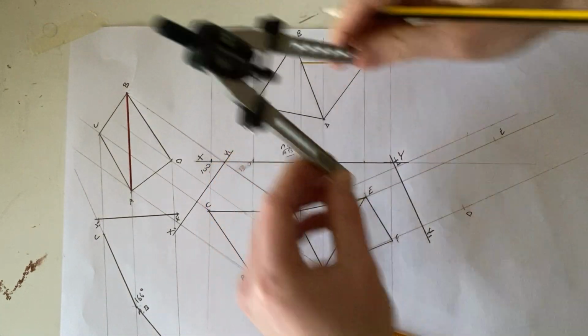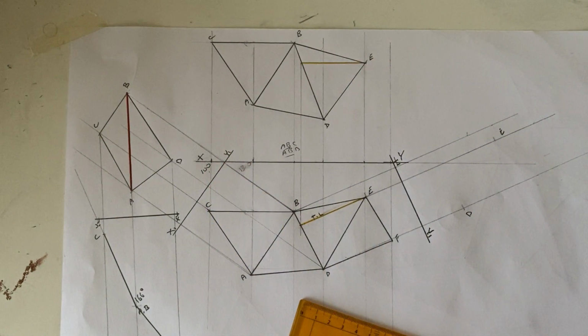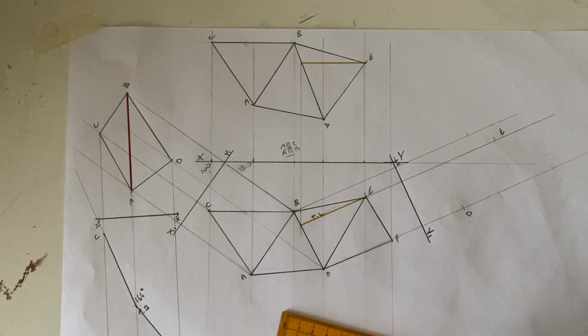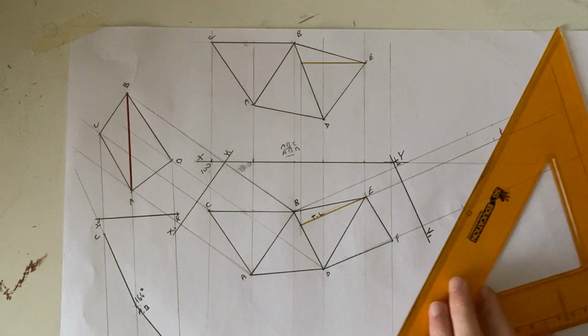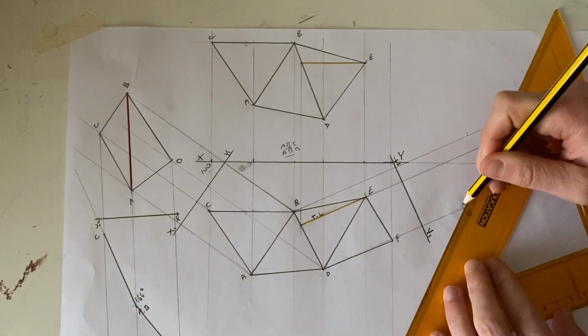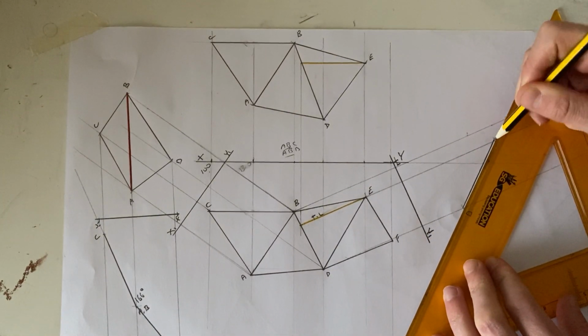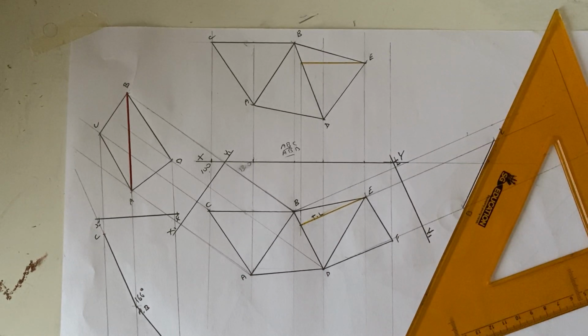And then F. Sorry, we don't have F, we only have D and E, so we can join those together then. And that gives us our edge view. So there's our edge view then there as a result.